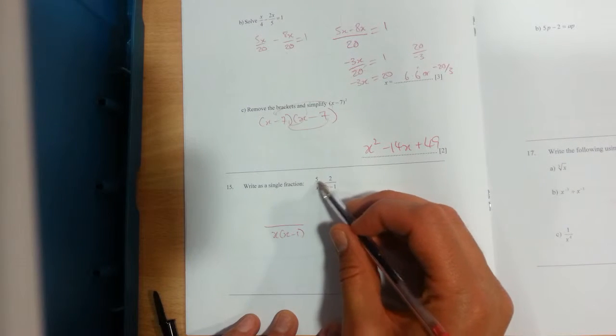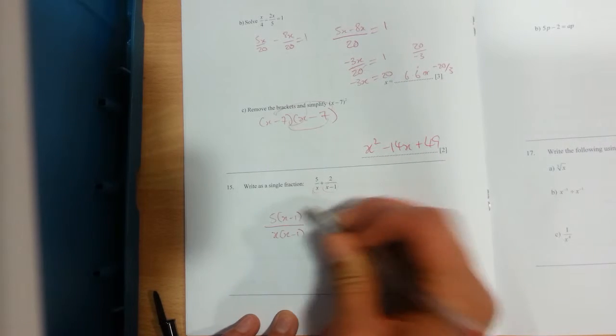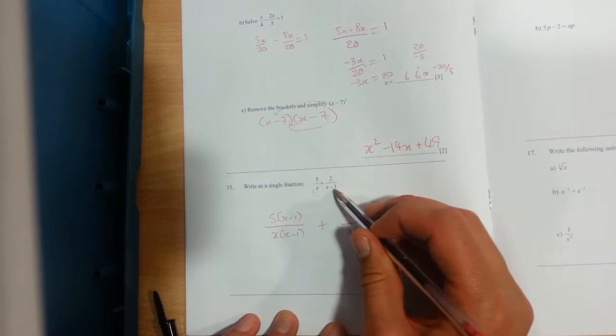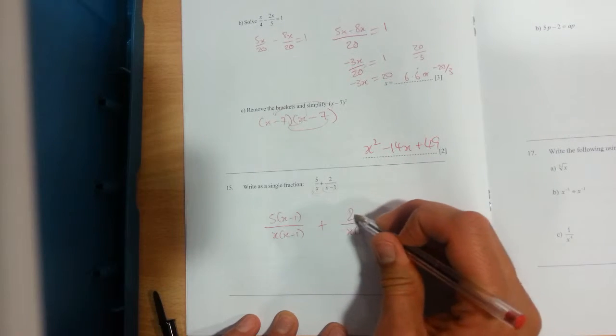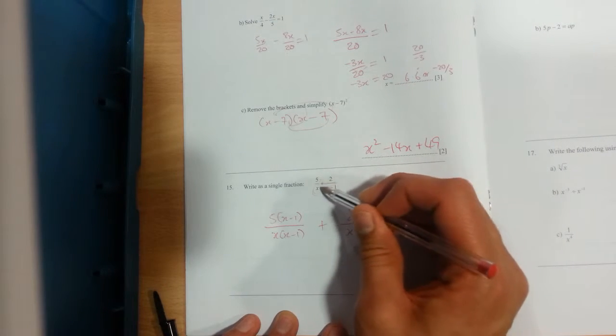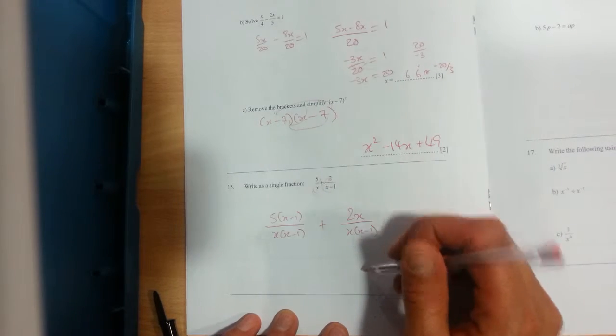So the bottom here, we've multiplied x by another x minus 1, so we do the same to the top, so it becomes 5 times x minus 1. And then we're adding, what do we do to x minus 1 to get x times x minus 1? Multiplied by x, the top becomes 2x. Effectively, you are cross-multiplying, although remember there are cases where you don't do that, but that's not this question.